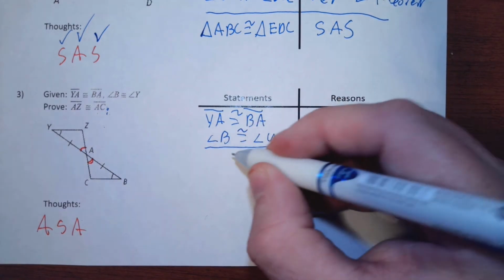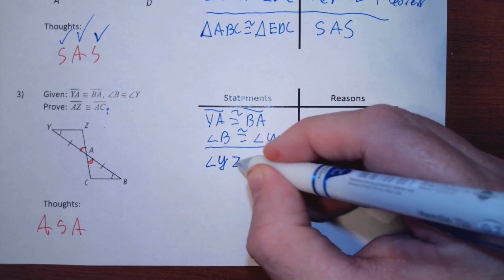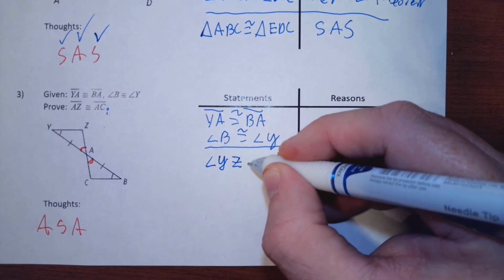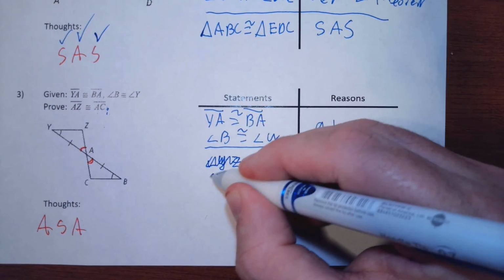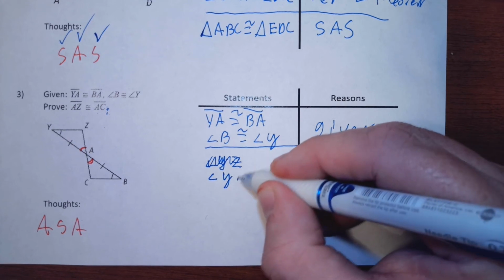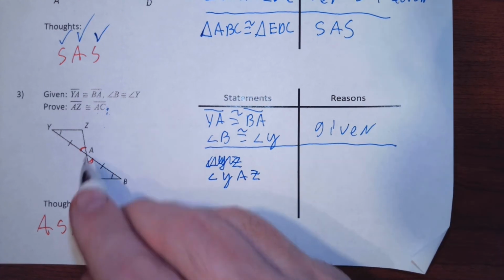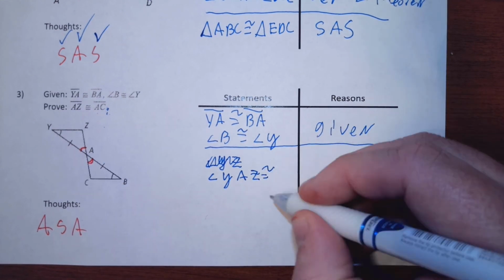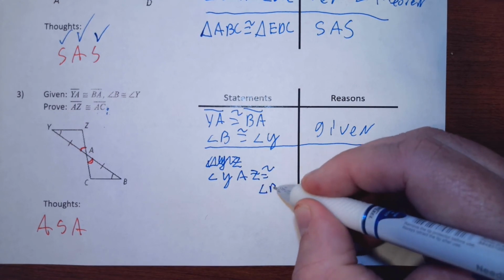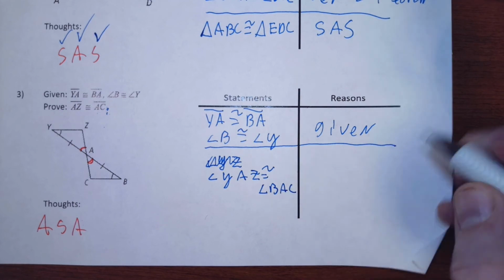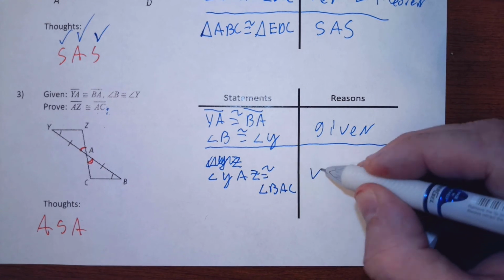Okay, and so let's get it going, and here we go. Angle YZA. It's not right. That is incorrect. Angle YAZ. That A has to be in the middle, right? Is congruent to angle BAC. Okay, I didn't fit it right. I apologize. All right, the reason that is vertical angle theorem again.